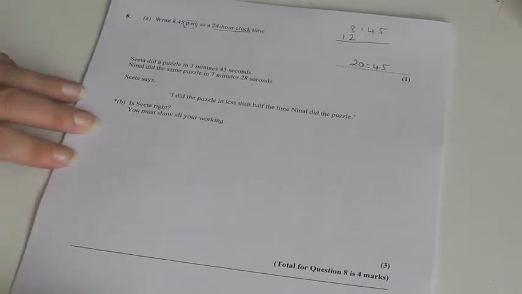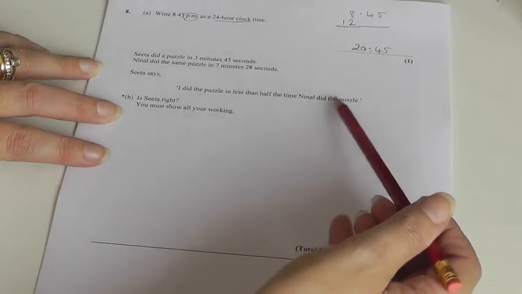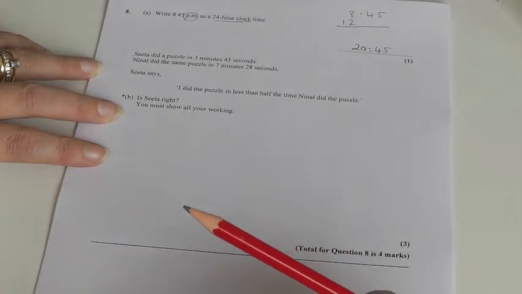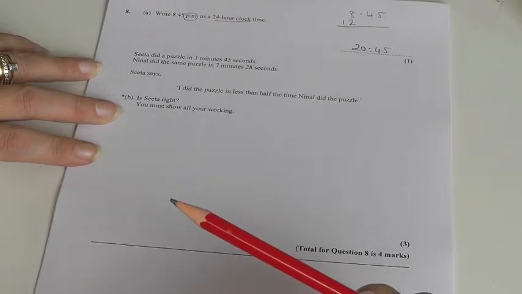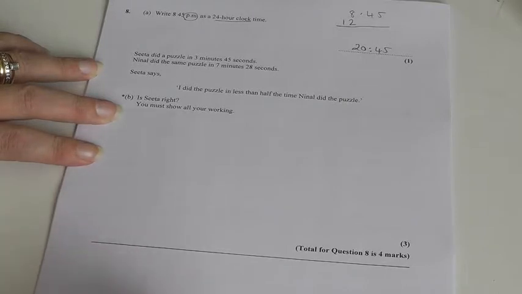The second part of the question was about doing a puzzle. Sita says, "I did the puzzle in less than half the time Ninal did the puzzle." To be able to answer this question, you need to come up with comparable values so that you can see whether or not she did it in half the time or less than half the time. You can do this in two ways.